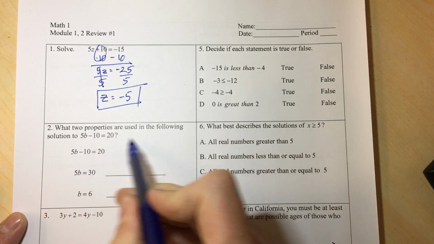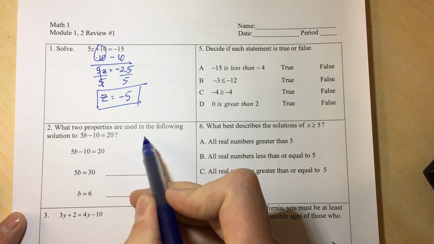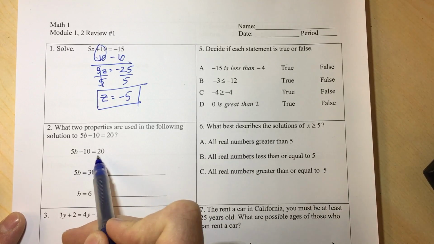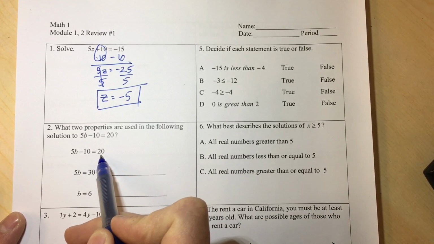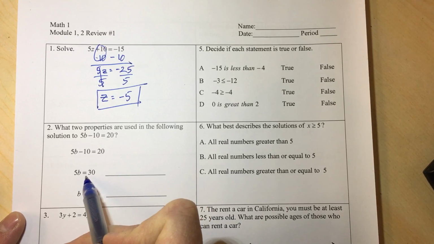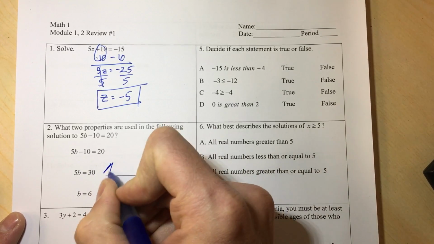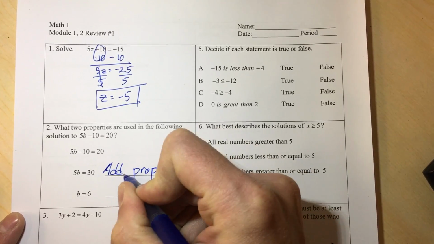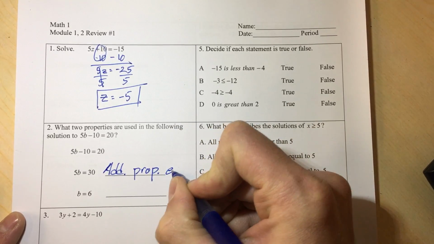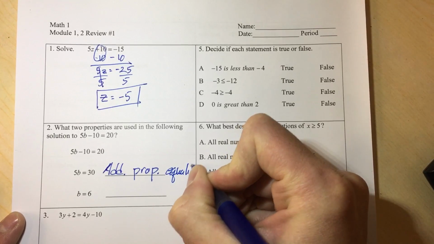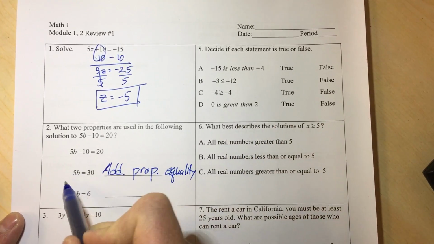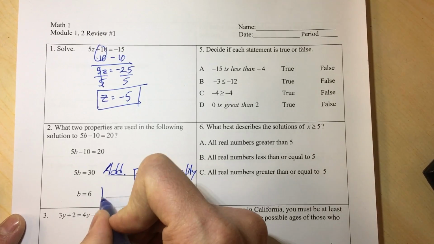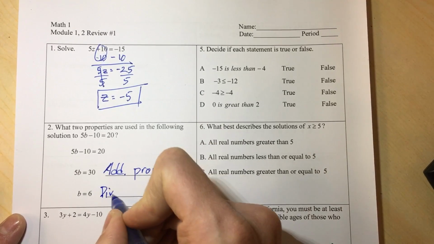Okay, what two properties are used in the following for the solution? Okay, so we have 5b minus 10 equals 20, and then the next step gets to 5b equals 30. Well, that would be the addition property of equality. I'm just going to abbreviate everything. And then the next step, you would go from 5b equals 30 to b equals 6. That would be the division property of equality.